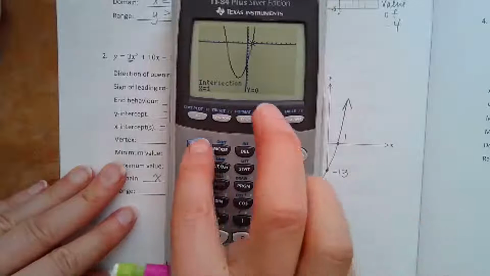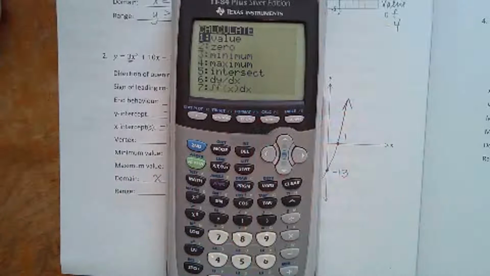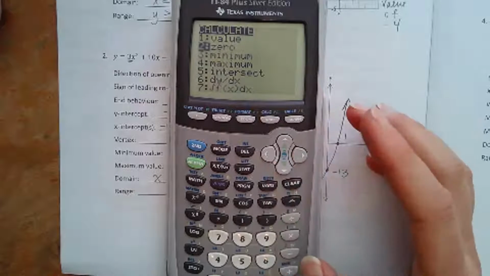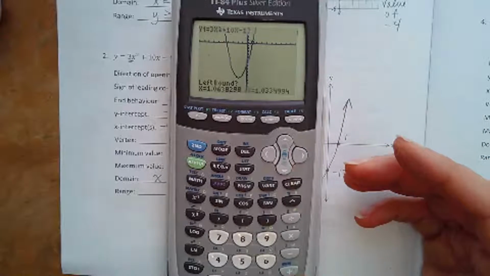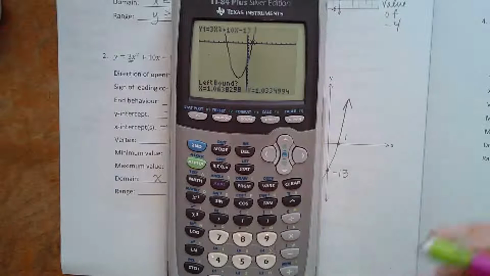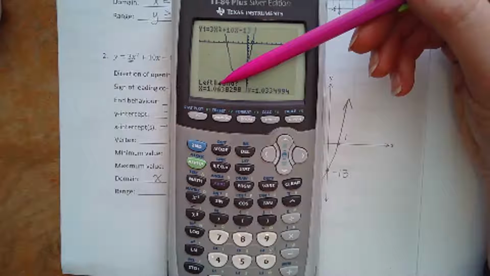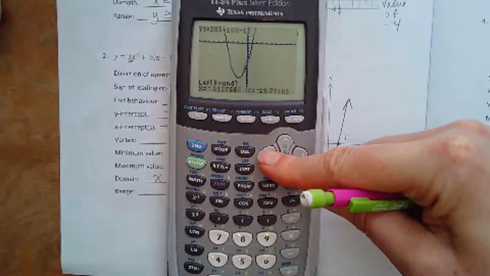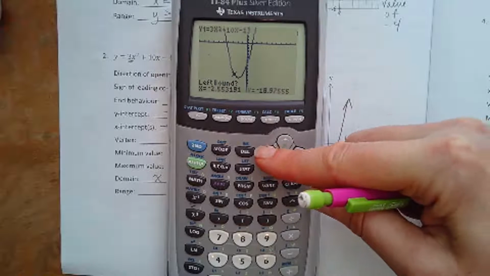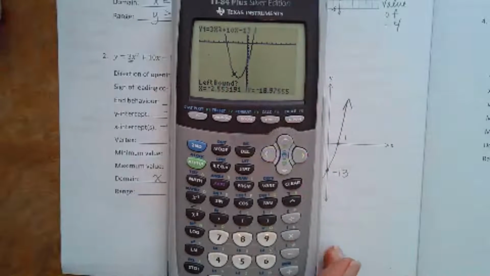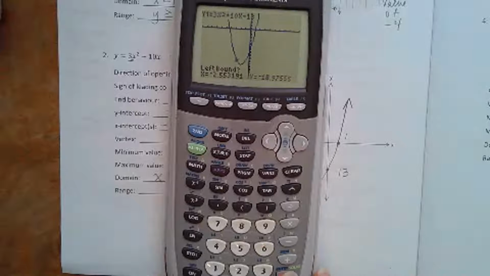Again, it's found under second trace. Now you do have to know whether you're looking for a max or a min because this is an upward parabola. We're looking for a minimum value. So that's number 3. And you're going to have to answer the questions, but pay attention to the instructions. It's asking you to move the cursor to the left of the vertex. So use your side-to-side arrows, move it to the left. Okay. As long as it's to the left somewhere, just respond that you've done it by pressing enter.